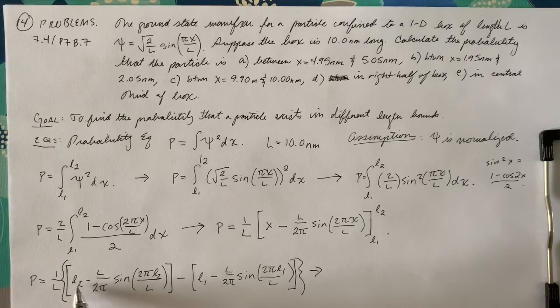So I'm going to put these little L's together and then the sines together and factor out this L over 2 pi term.